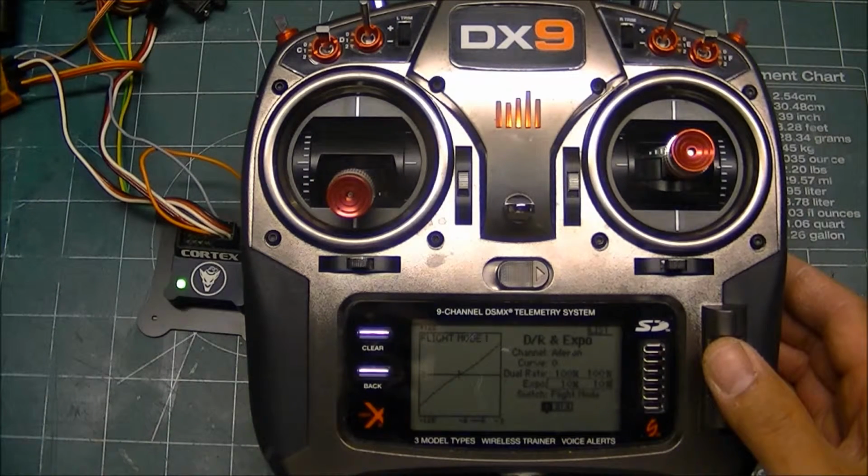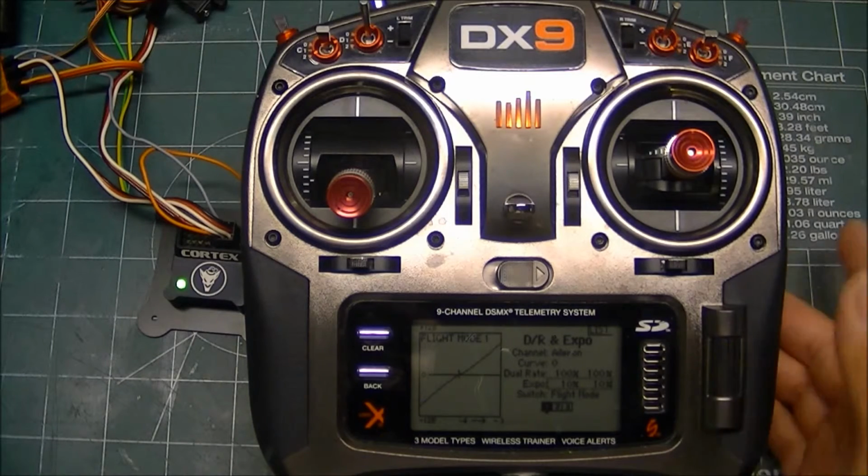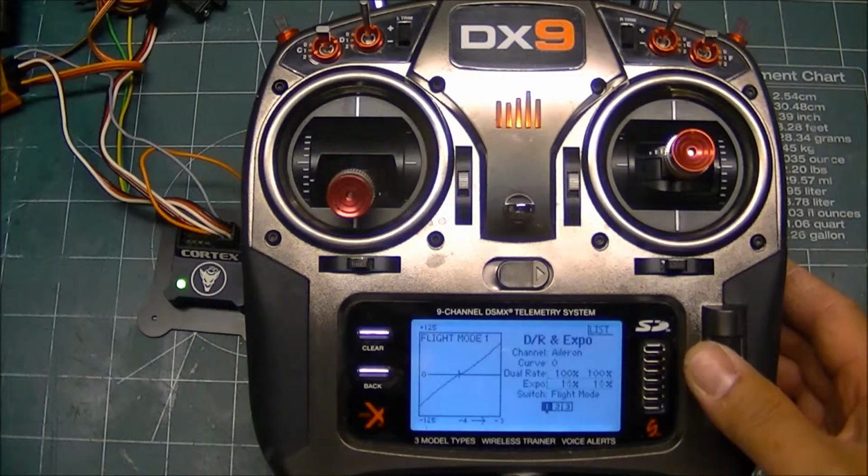So usually here, for the Cortex when it is on, I run half the amount of Expo that I normally would have run if I did not have the Cortex. So say on low rates I run a 35% Expo, I would knock that down to around 17 to 15%. If on high rates I run a 75% Expo, I would knock that down to say between 35 and 40%. So with that being said, we'll just take this to say 15 for the hold mode.